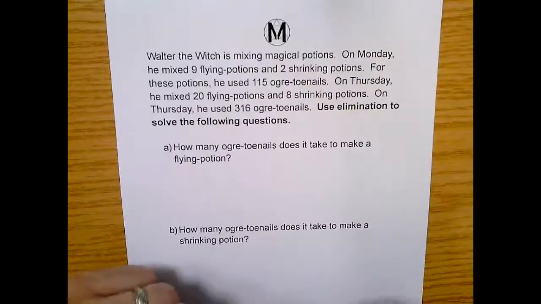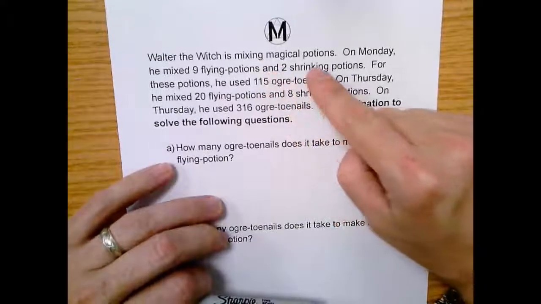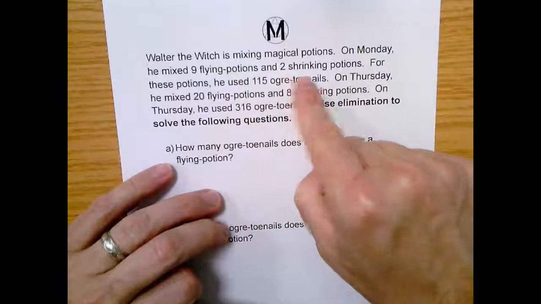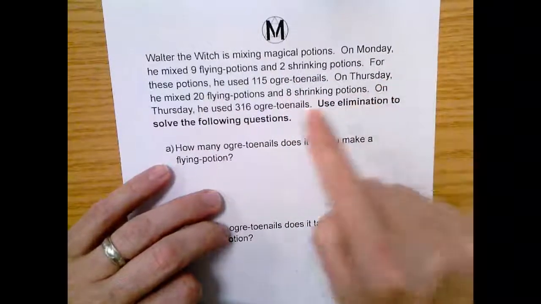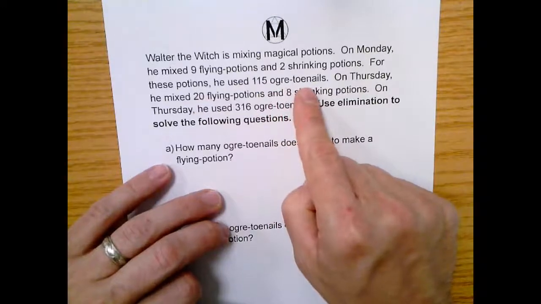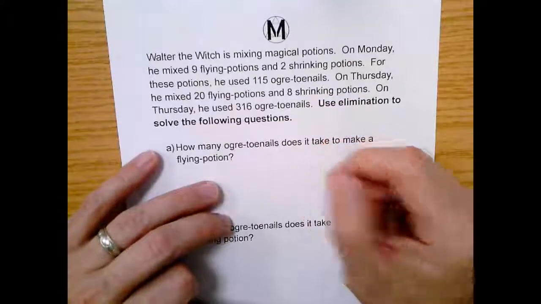All right, let's do some Mathity-Math. It says here, Walter the Witch is mixing magical potions. On Monday, he mixed 9 flying potions and 2 shrinking potions. Cool. For these potions, he used 115 ogre tails. Okay. Oh, excuse me, ogre toenails. Ogres don't have tails. Silly me.